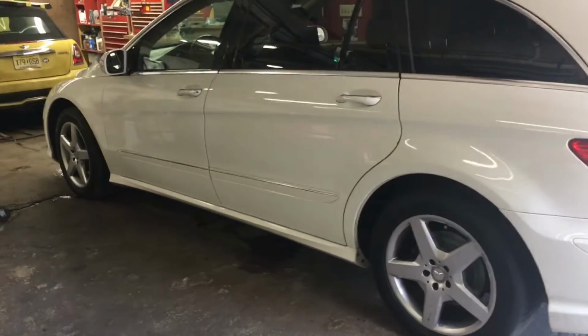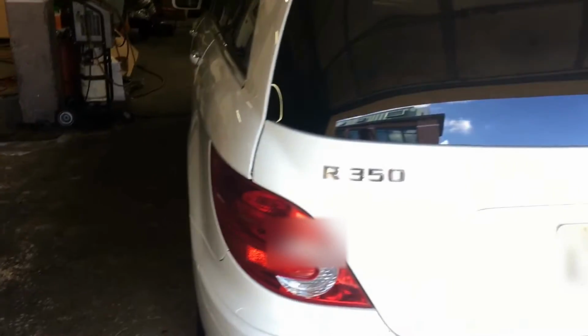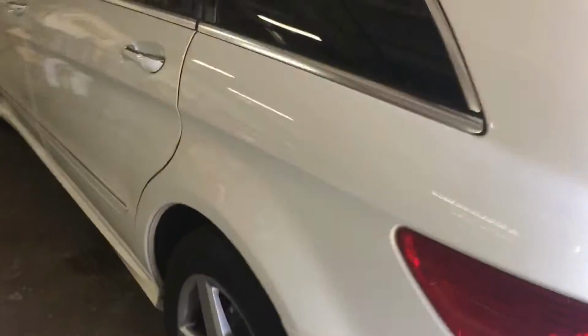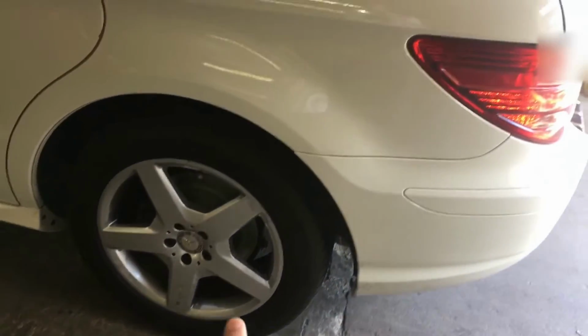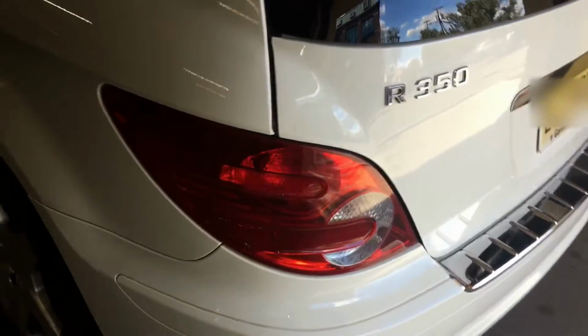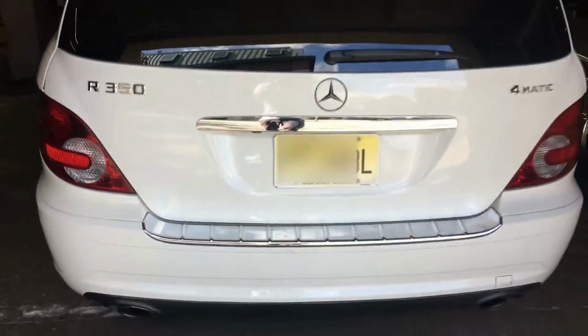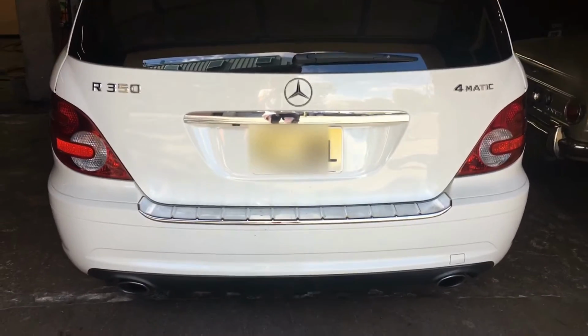All right, guys, so what we got going on here is a 2010 R350. Long story short, the customer complained that both rear springs were replaced by a shop, because the car was leaning on one side. And now, after doing it, it is still uneven.